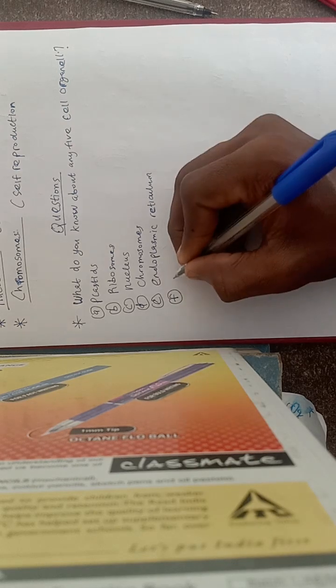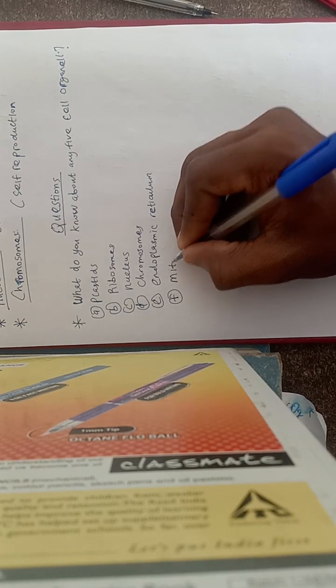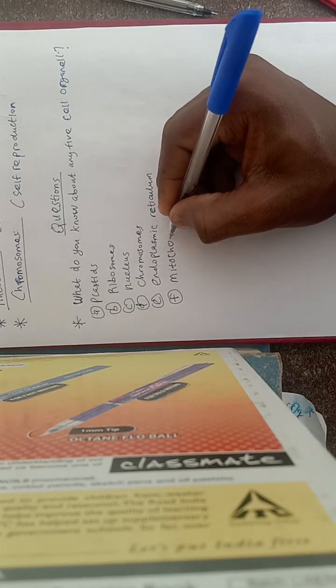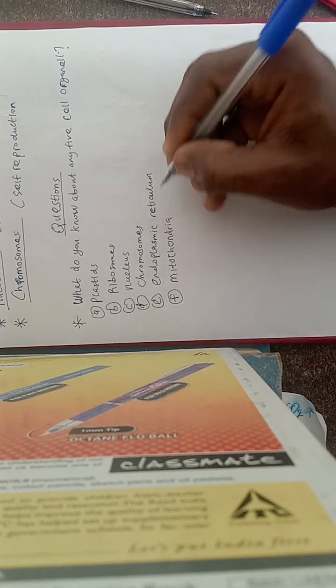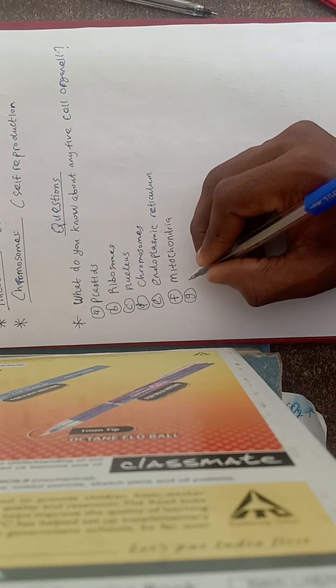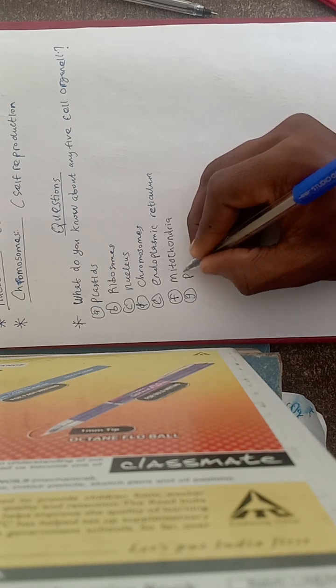F. Mitochondria or mitochondrium, anyhow you want to pronounce it. G. The last but not the least is plasma membrane.